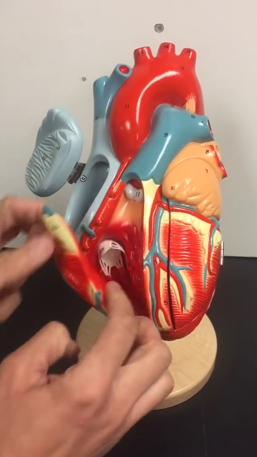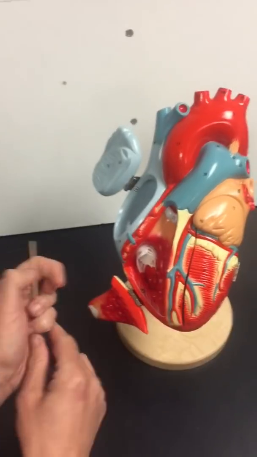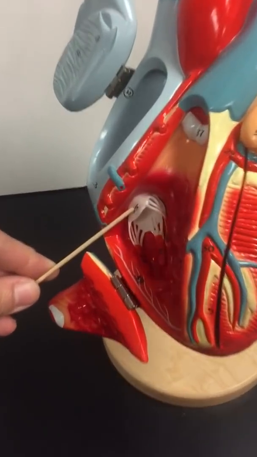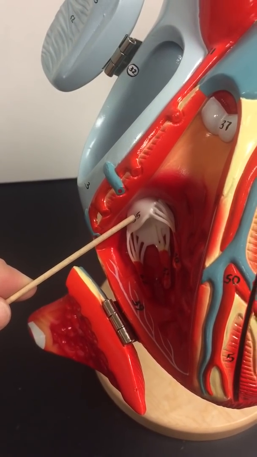Then we have the right ventricle behind here. So this whole thing is the right ventricle. Okay, and between the right atrium and the right ventricle, we have this guy right here, number 35. That's the tricuspid valve, also known as the left AV valve.